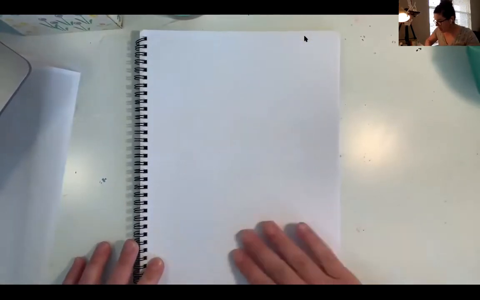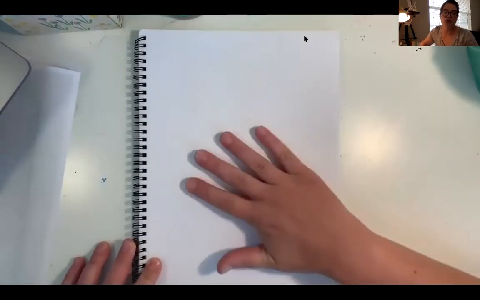It's going to be a lot more fine, more realistic. Whereas if you have something that's textured, like a cold pressed watercolor paper or cold pressed type paper, you're going to see more texture from the graphite. So again, one is not better than the other. It's simply a personal preference. But all paper has what's called tooth in it.